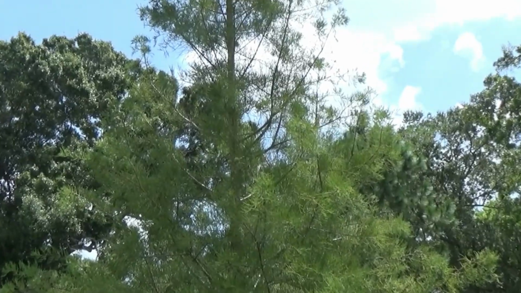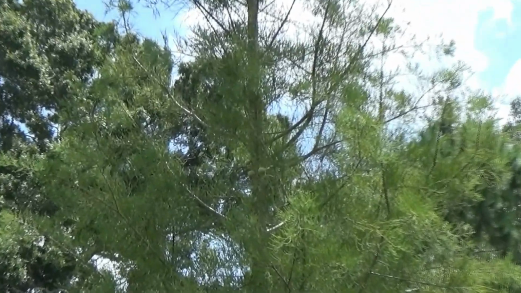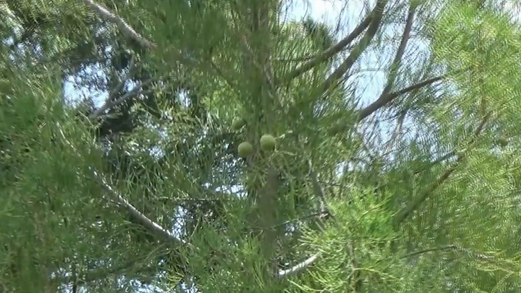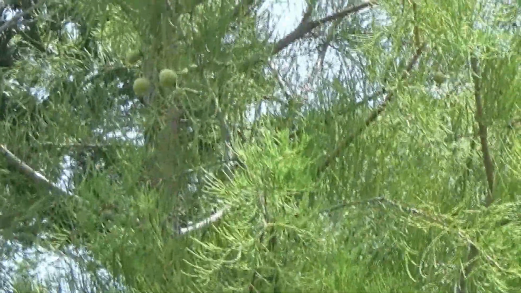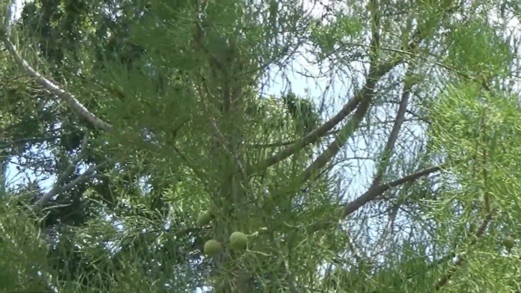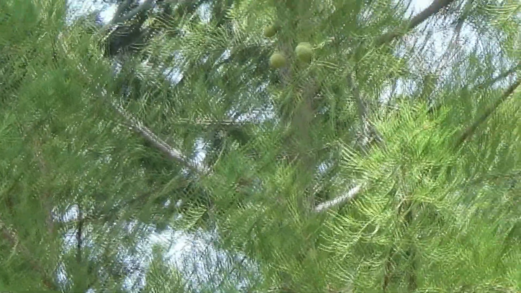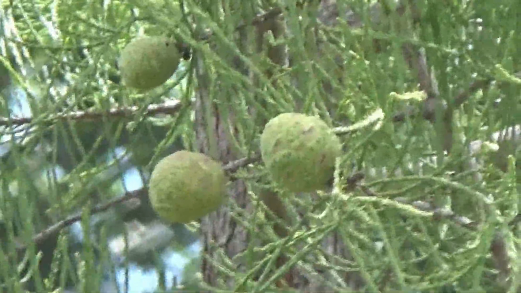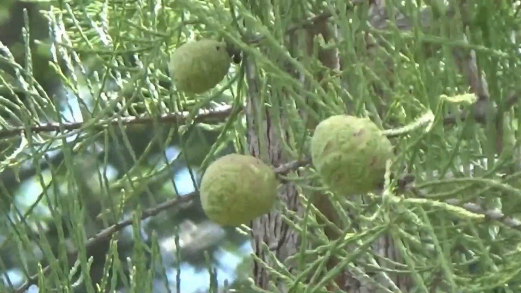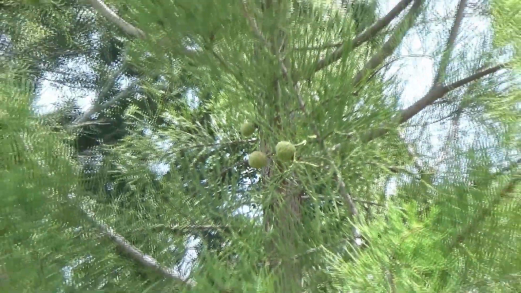It produces cones. It gets these little spherical, kind of golf ball looking cones on it. That is the pond cypress. Just like the bald cypress, the cones are going to be very similar, kind of little green golf ball shape. It's division Coniferophyta. Another division.